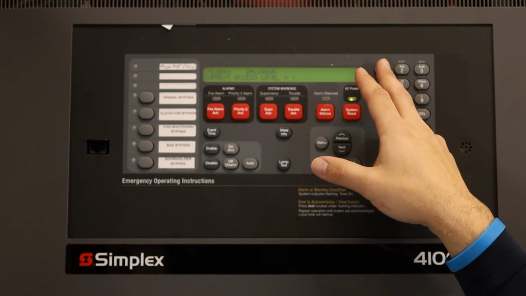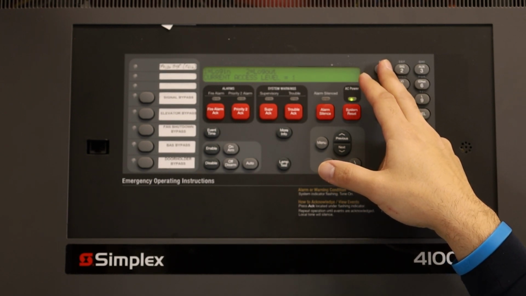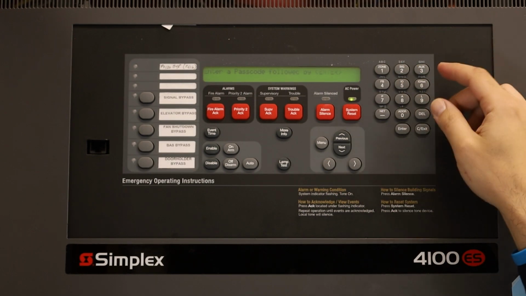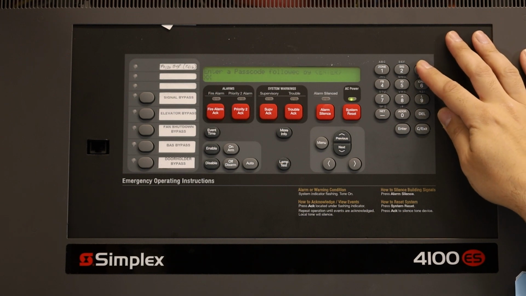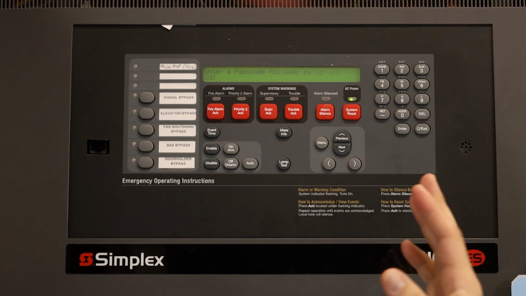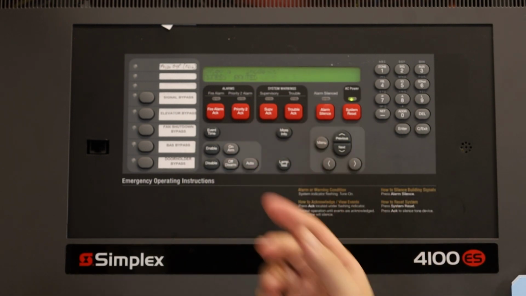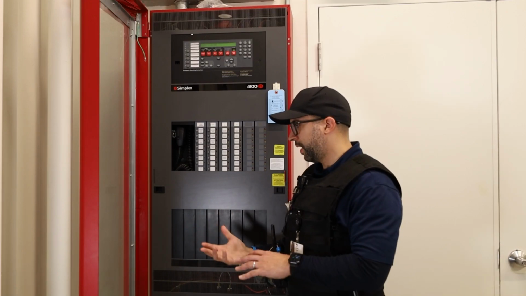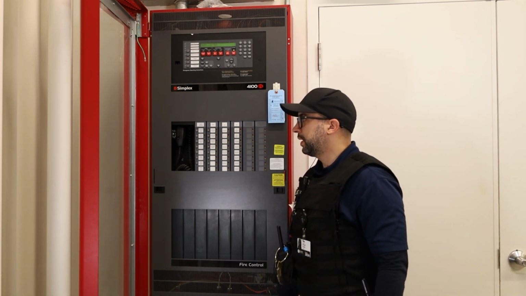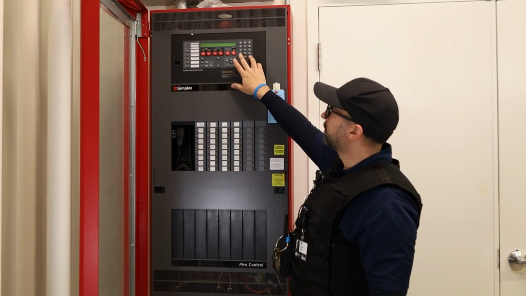And then we hit number 1 because that's what we want to do. Log in, and then our passcode is 333. That's the same across all campus. And when we hit enter, it says access granted.